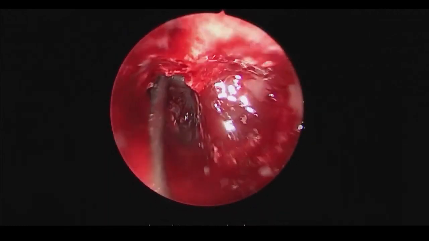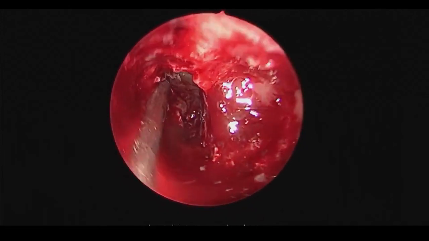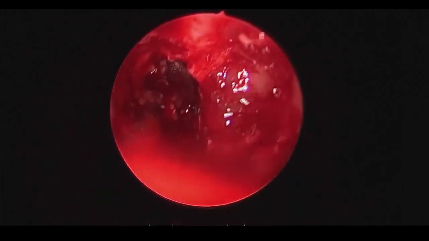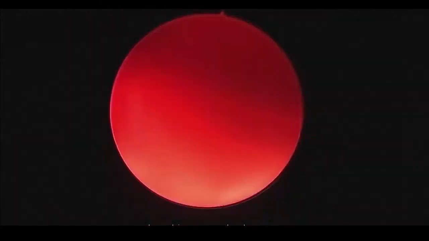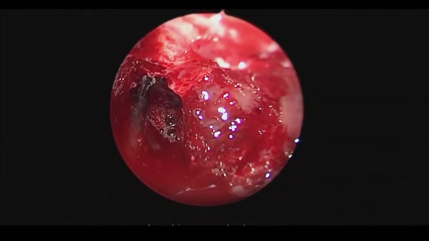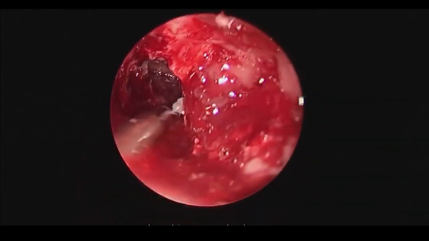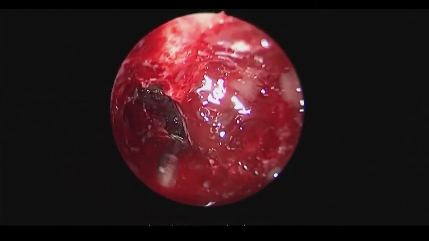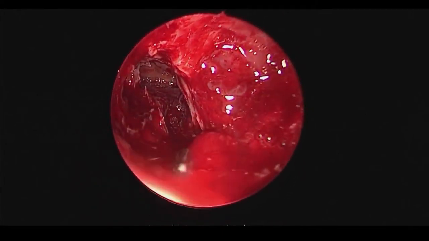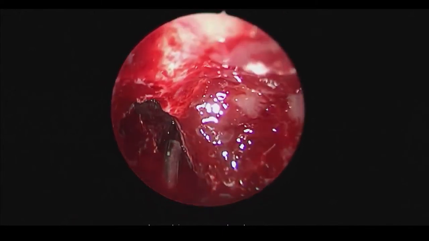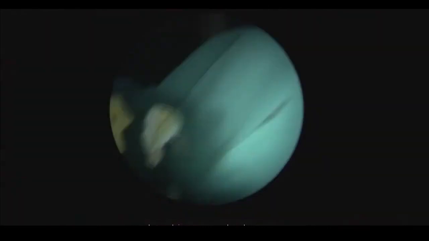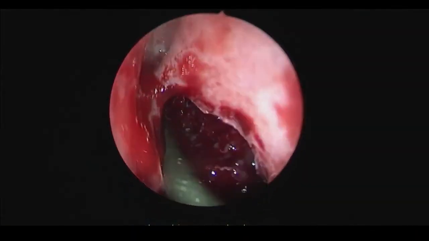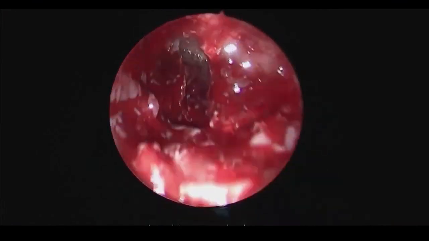This is widening to the maximum. The small septation is left above. This is the small septation left above.